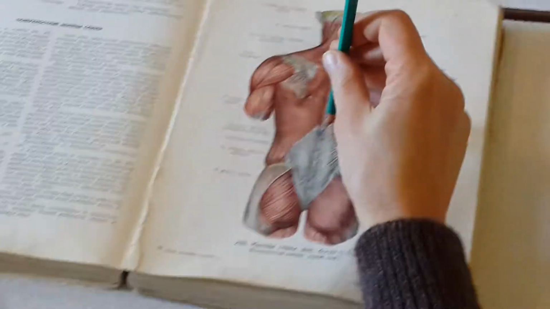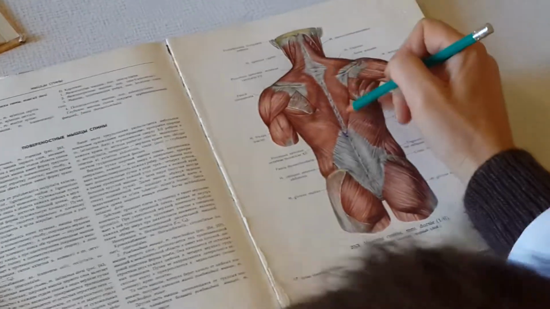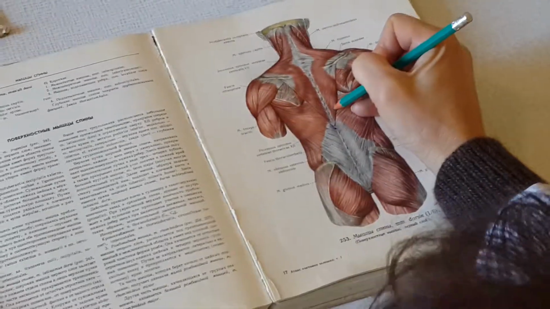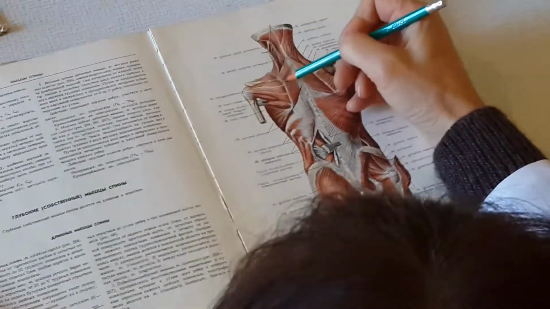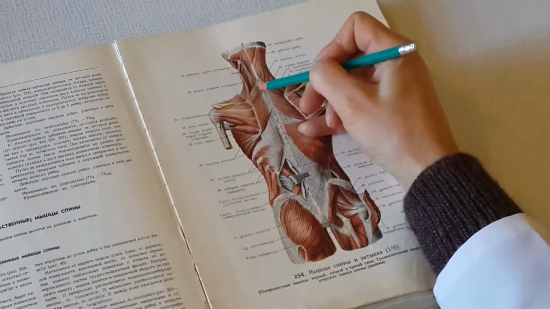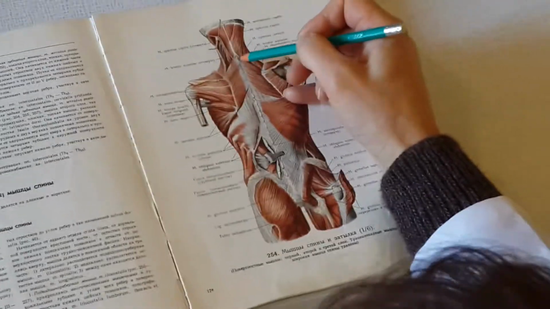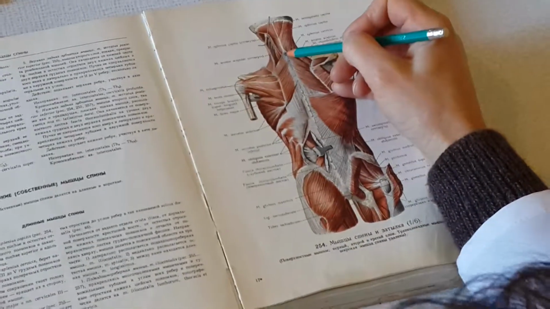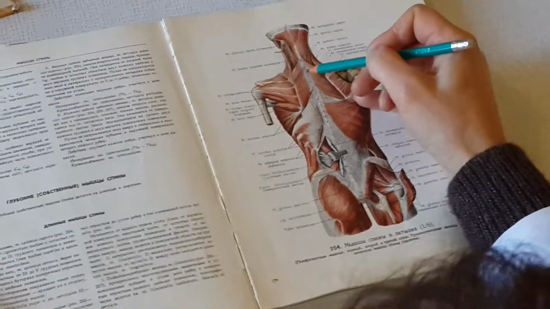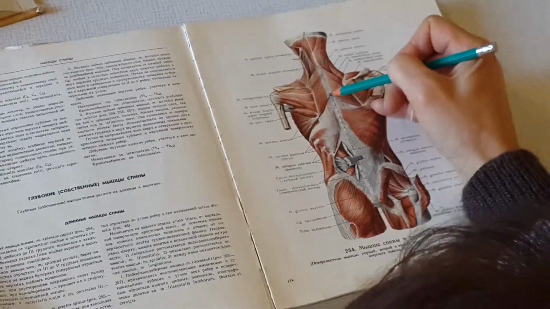Next, other muscles of back. These are also superficial muscles, but located under the trapezius muscle. If you cut trapezius muscle, you can see rhomboideus minor and rhomboideus major muscles. This is major, this is minor. Upper small, lower big. Yes? This minor muscle originates from spinous processes of last two cervical vertebrae. Major originates from spinous processes of upper four thoracic vertebrae.